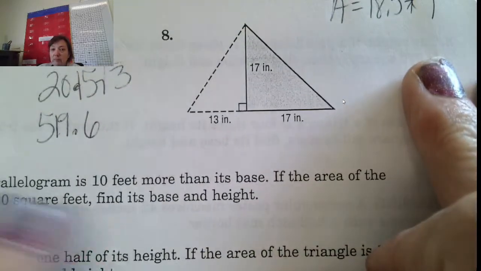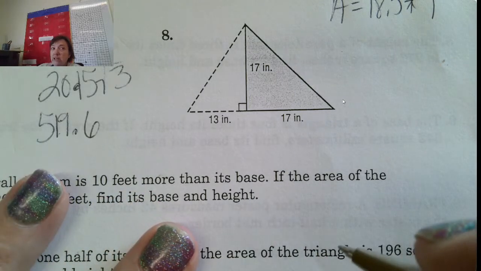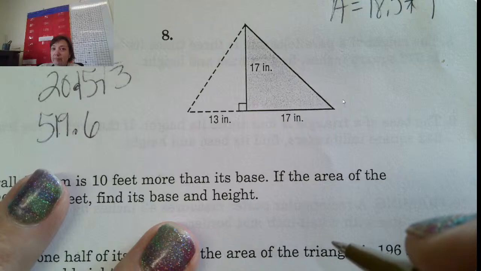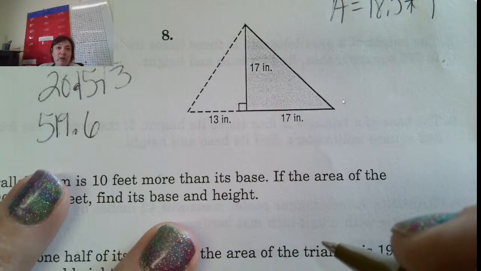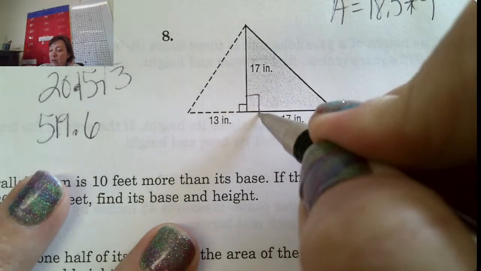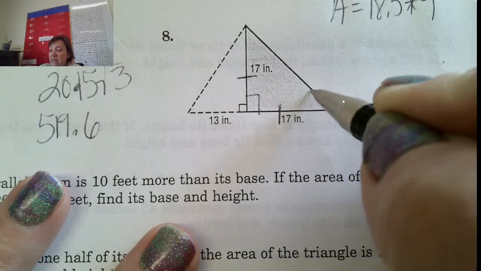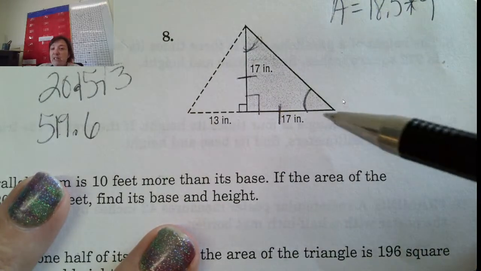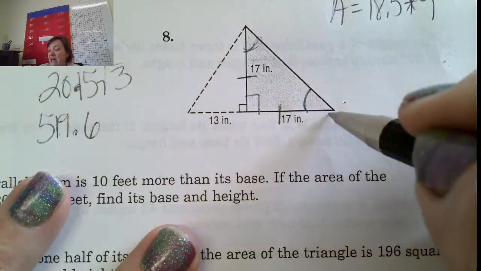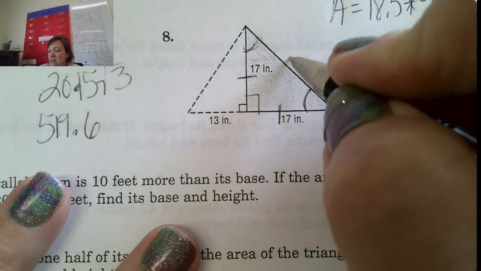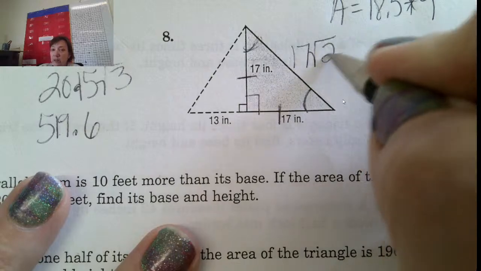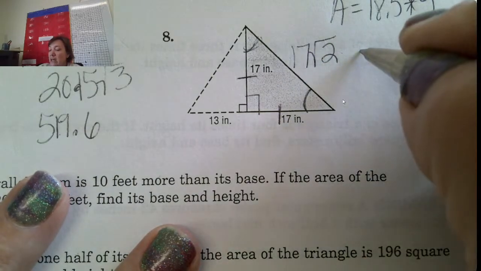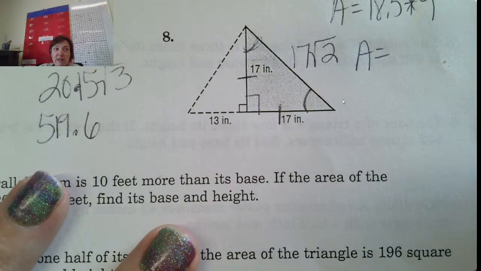Look at number 8 with me. Do you see what I see? Do y'all see that 45, 45, 90 triangle there? So that's a right angle. These two are the same. That means these two angles are the same, which means it must be a 45, 45, 90. If it's a 45, 45, 90, then to find this side over here, all we have to do is 17 square roots of 2.